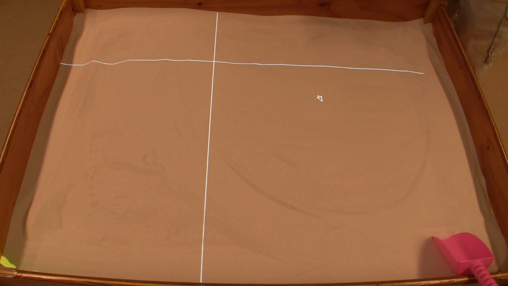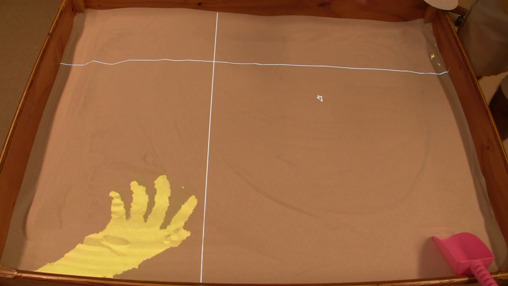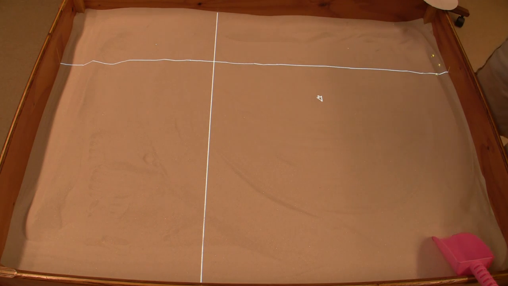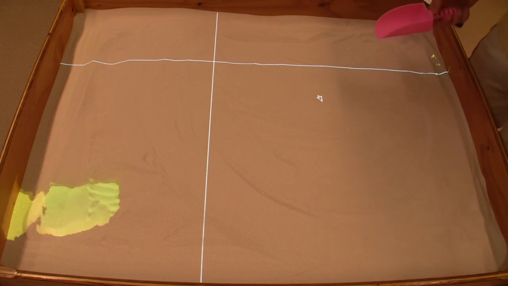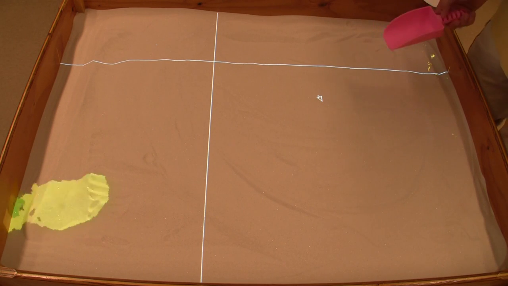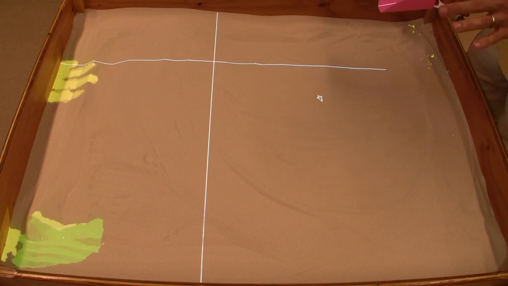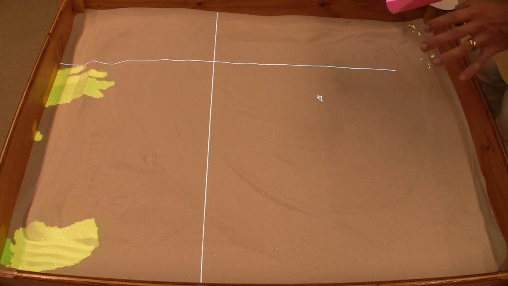So this is a little bit more precise if you put down a stationary object because you don't get any hand shaking, but it turns out that even if you do it freehand, it's much quicker, of course, and it works reasonably well.